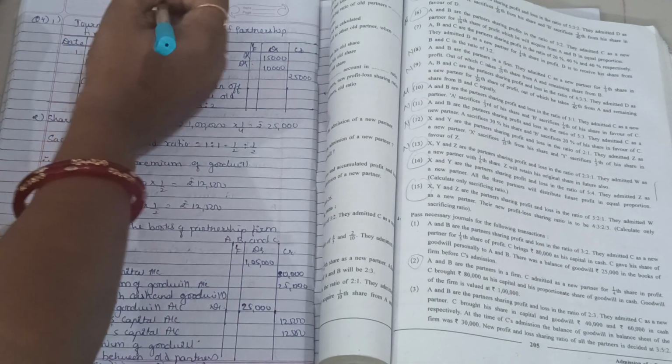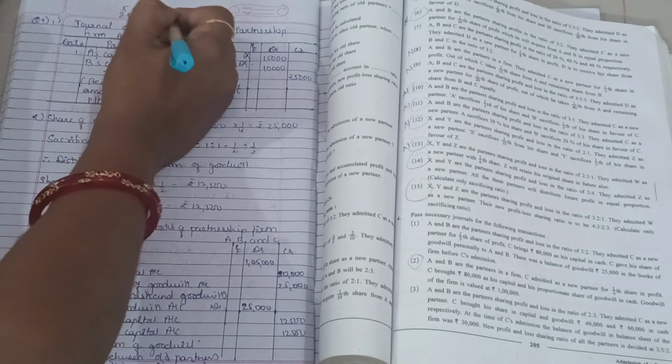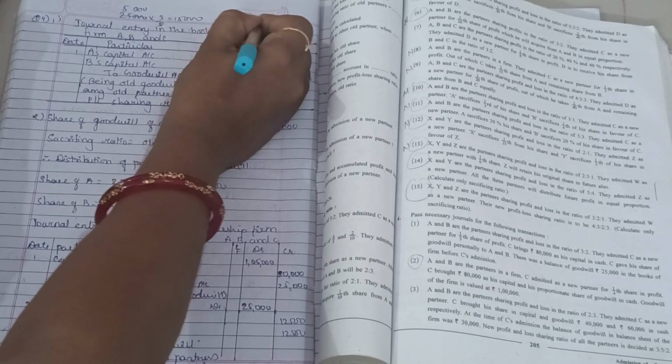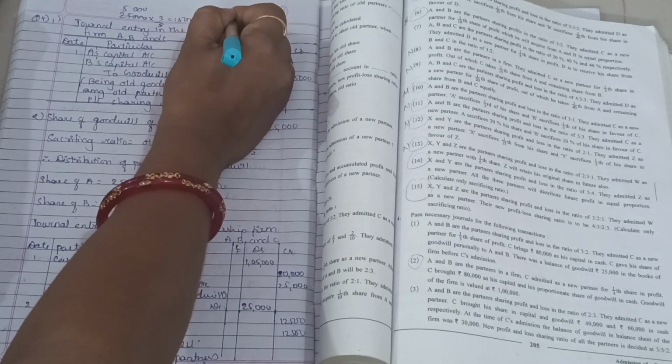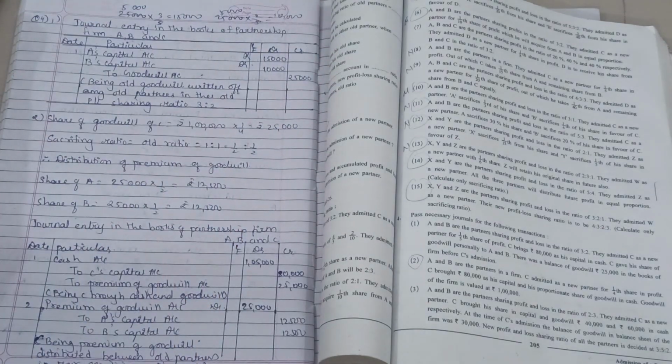25,000 multiplied by 3/5. 5 5s are 25. So here it will come 15,000. 25,000 multiplied by 2/5. 5 5s are 25. So here it will come 10,000. Whenever it is given that the goodwill is in the books before admission of new partner, at that time we have to distribute goodwill between old partners in the old profit and loss sharing ratio.